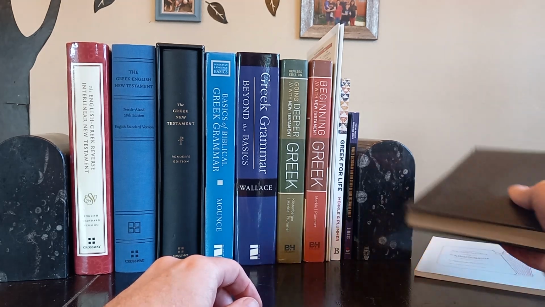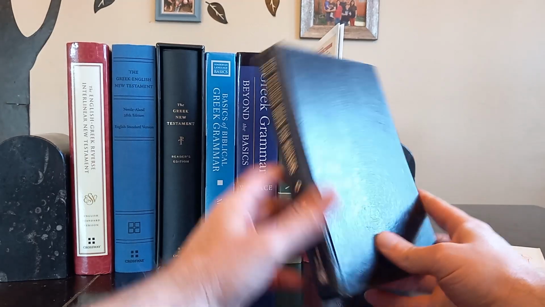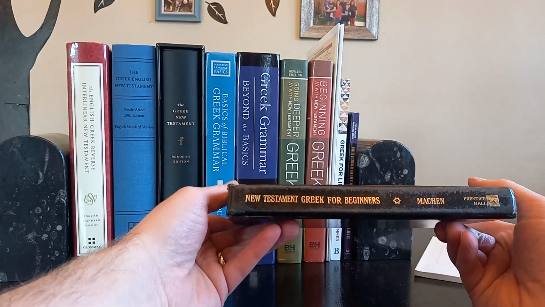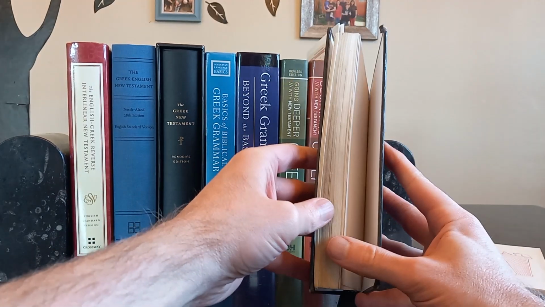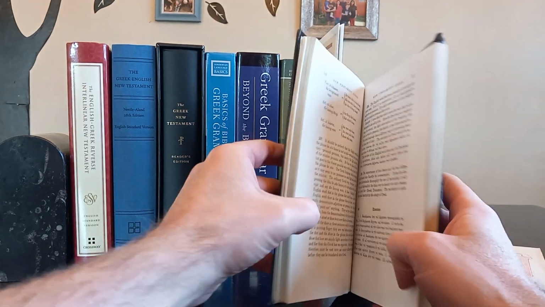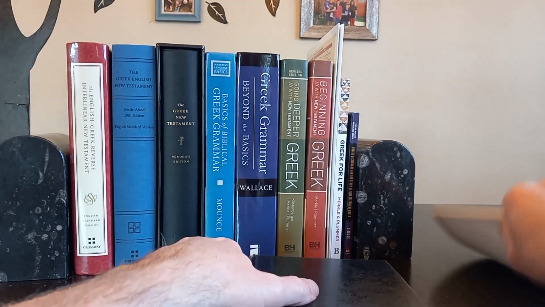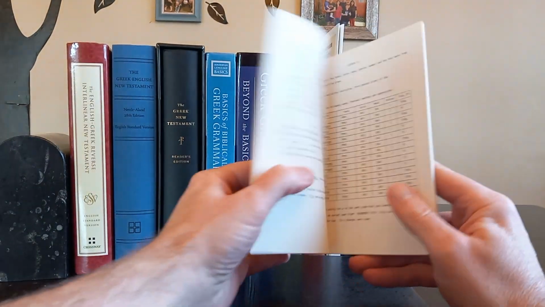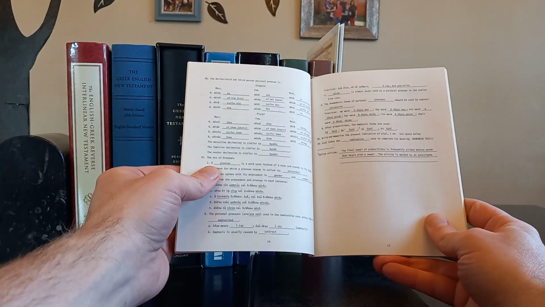Often I'll just copy and paste things from Greek text from the internet, but this is the first Greek resource that I used in undergraduate, called New Testament Greek for Beginners by Machen. You can tell I spent a lot of time with it when I was learning Greek, and it has all these exercises in the book, and I did not realize until a few years ago that there's a little booklet that has the answers to all the exercises for Machen's Greek grammar.